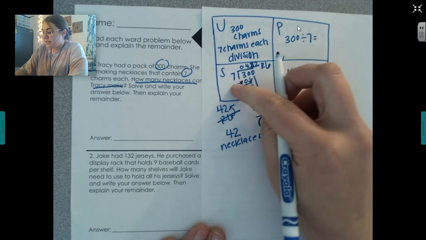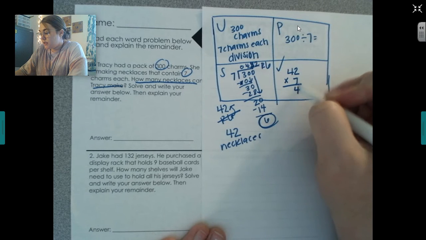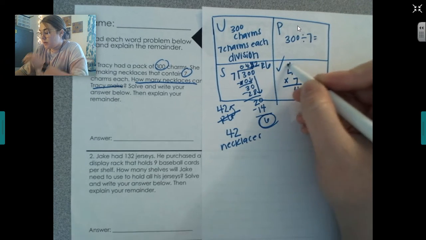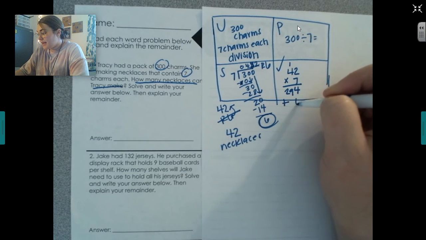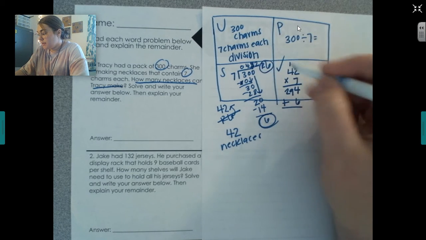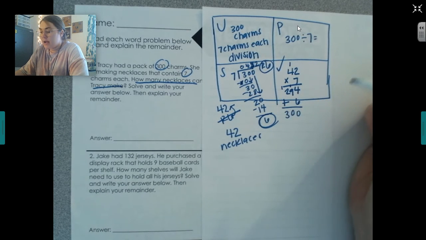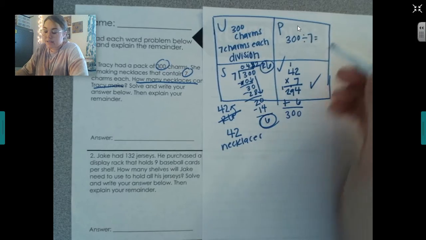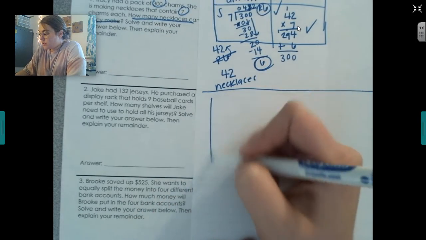So for my check, all you have to do, remember, is you take your quotient and you multiply it times your divisor. So 7 times 2 is 14. 4 times 7 is 28 plus 1 is 29. And then you have to add back in your remainder, which is this number right here, and which will give us 300. So did we do it correctly? Yes, we sure did. All right, let's go ahead and do this one.